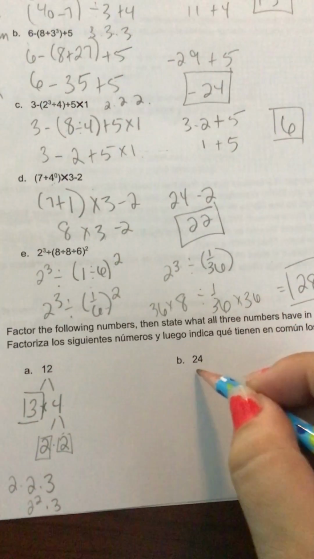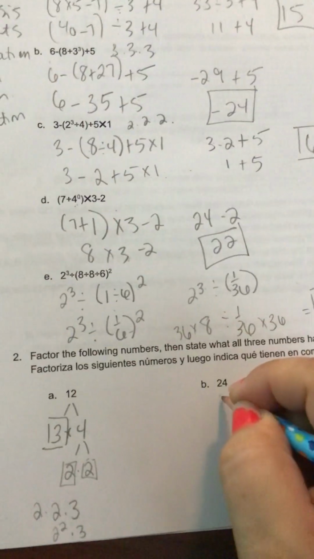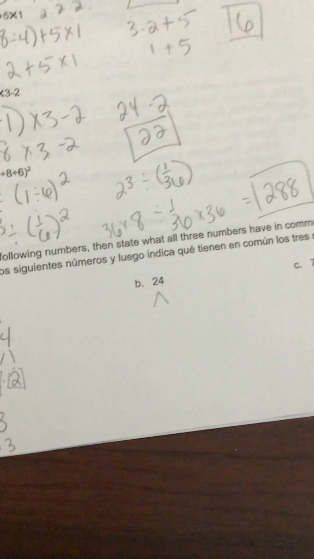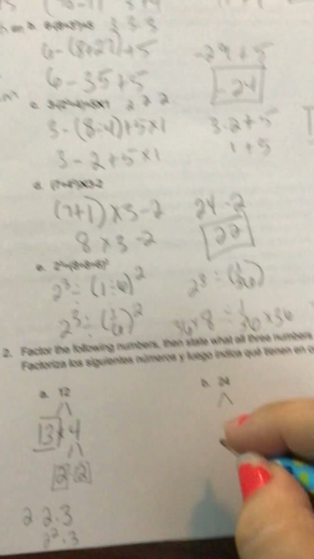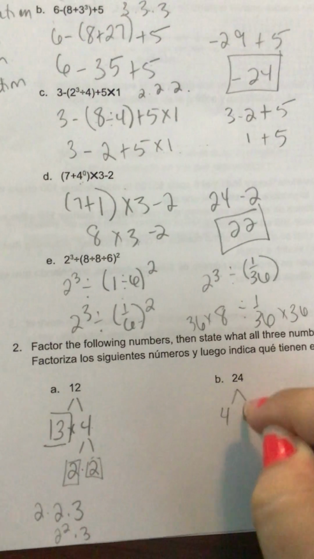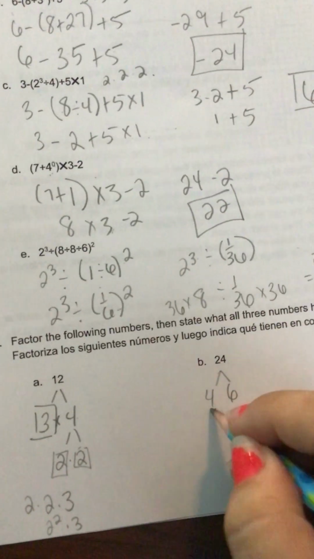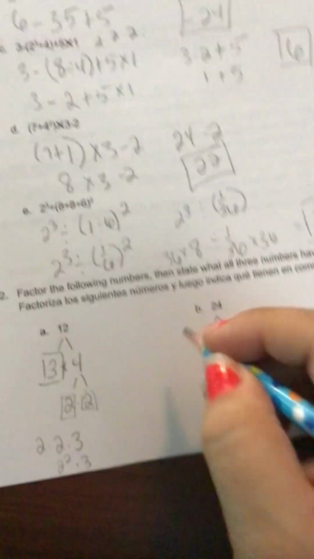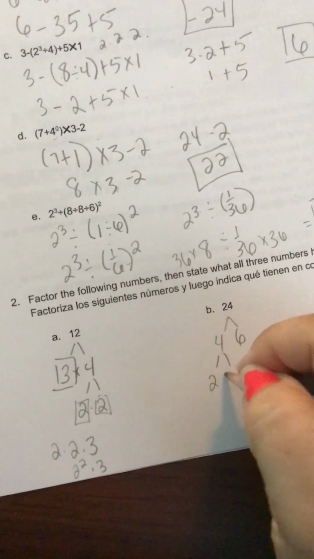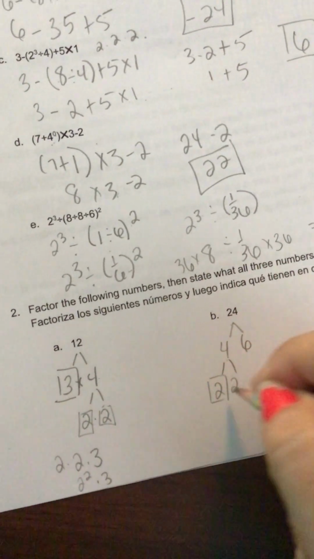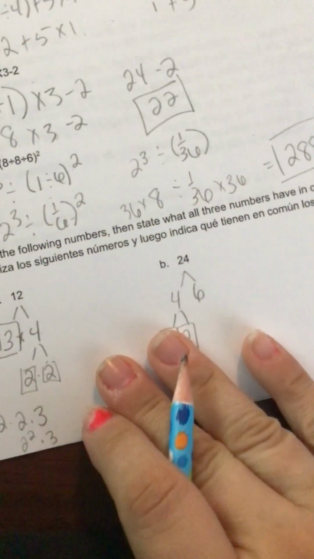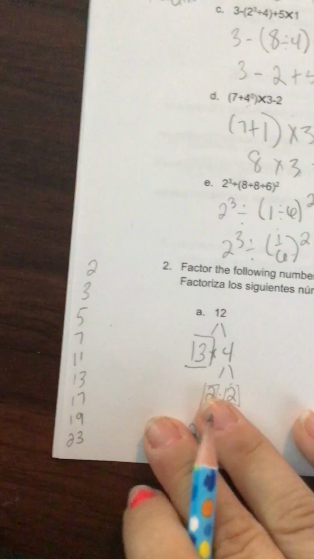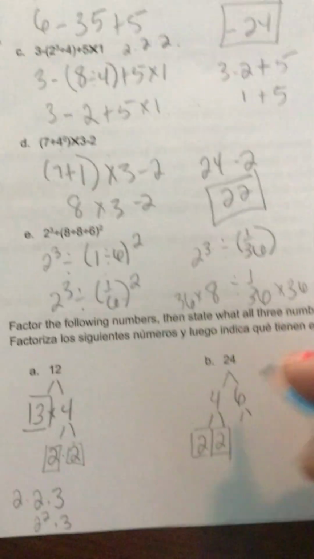Now I'm going to move over here and do the same thing. And again, this one's even. You can break it down however you want. I'm going to do larger numbers. I'm going to do 4 times 6. 4 is not on this list. We did have it over here. We're going to do that same thing again. I have 2 times 2. My 2's are prime, so I'm done with that. The 6 is not on my list either, so I'm going to go ahead and break that one down.